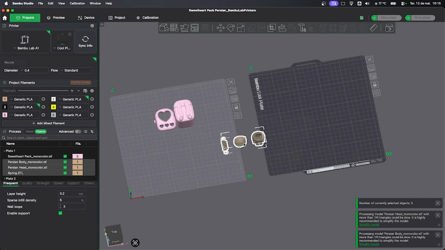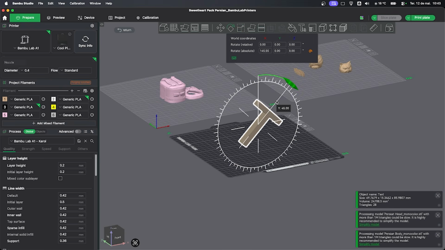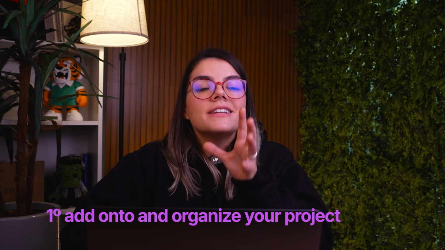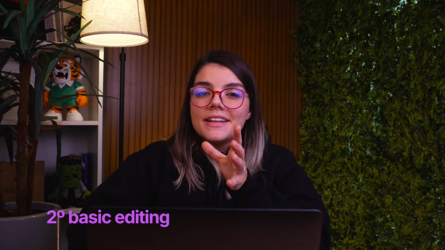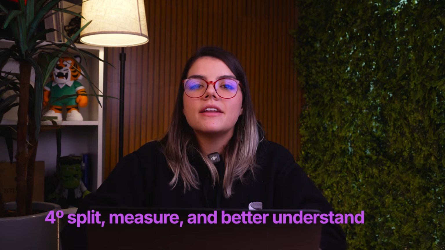Because a lot of print failures don't happen because of the settings. They happen because the piece is in a bad position, poorly supported, or just not prepared properly. So in this video, I'm going to show you the main tools in this toolbar in the easiest way possible. No overcomplicating. And to make it simple, I'm going to break the toolbar into 4 groups: tools to add onto and organize your project, basic editing tools, advanced editing tools, and tools to split, measure, and better understand the model. That way, it's way easier to learn.